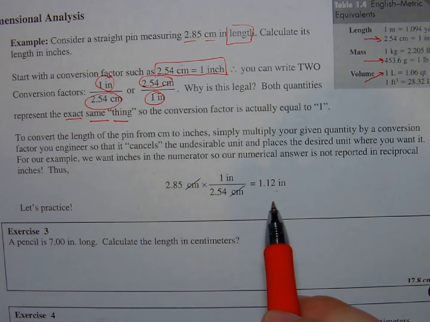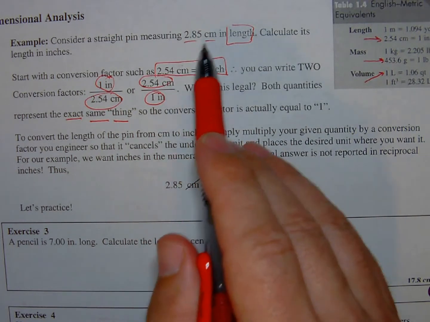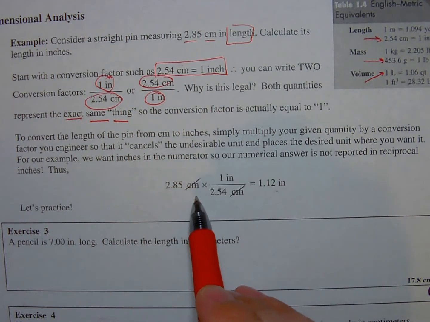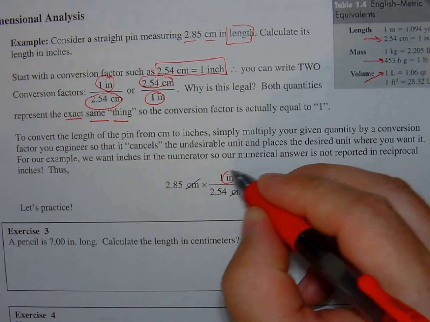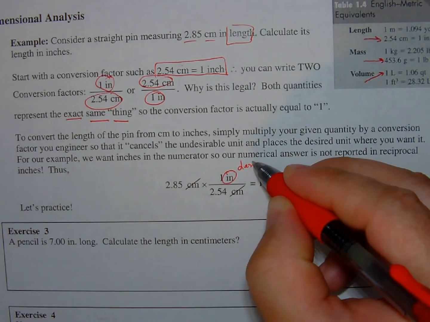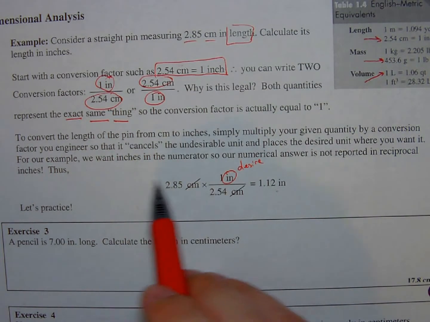And so in order to convert the length of this pin from centimeters to inches, we simply multiply the given quantity, which was given to you by the question, 2.85 centimeters, by a conversion factor that you engineer so that it cancels the undesirable unit and places the desirable unit where you want it. For example, we want inches in the numerator. Why? Because we desire it.